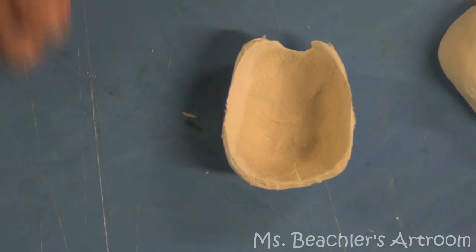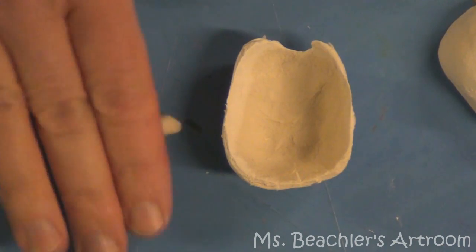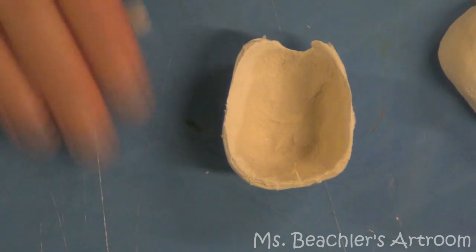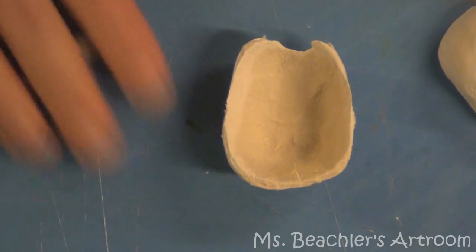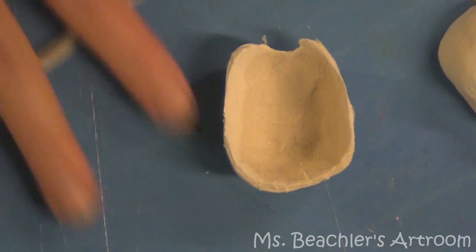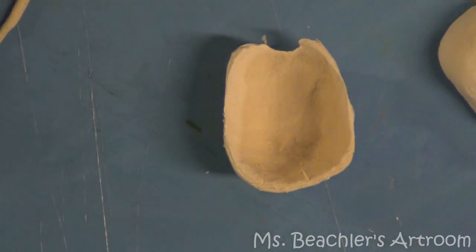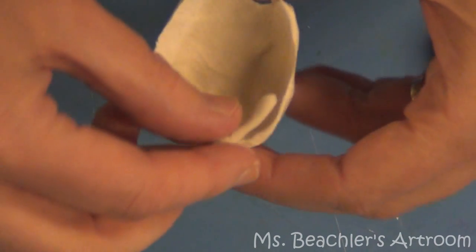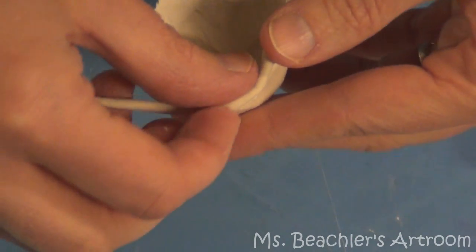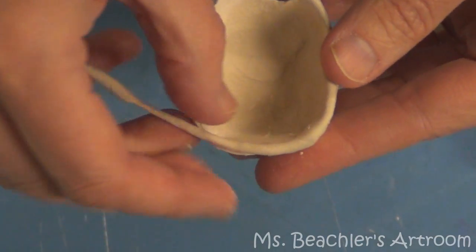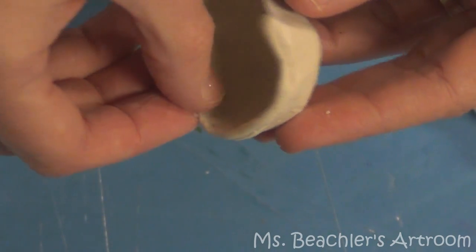Okay, so I'm going to make a very thin little coil of the paper clay, and I've actually added a little bit of water to the paper clay to make it especially kind of soft, and it makes it a little bit sticky, as you can see. And then I'm just going to go around.